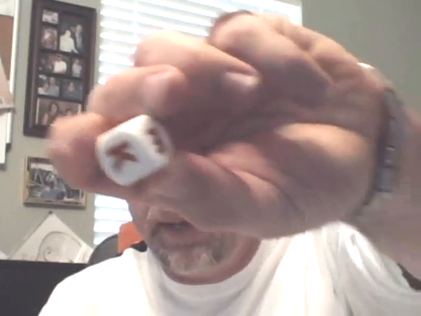It has a U on it, and it has an R, and it has an L, and we have a group of these. Actually, a whole handful of them here, and what they do is they roll the dice, and they create as many words as possible out of all the dice that they roll.